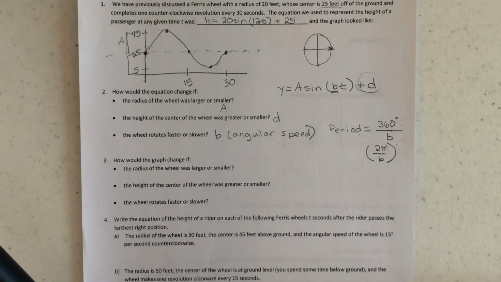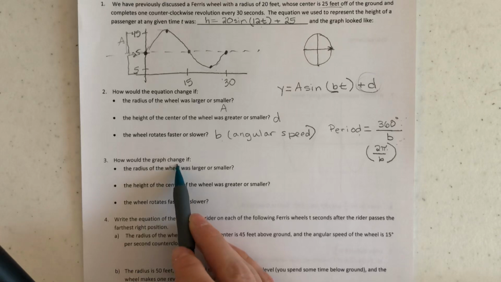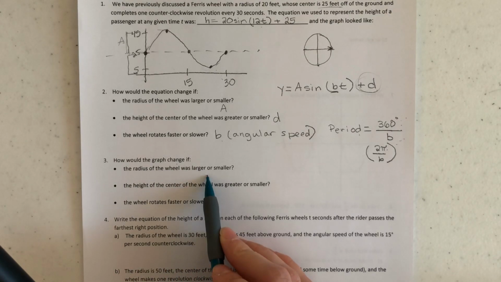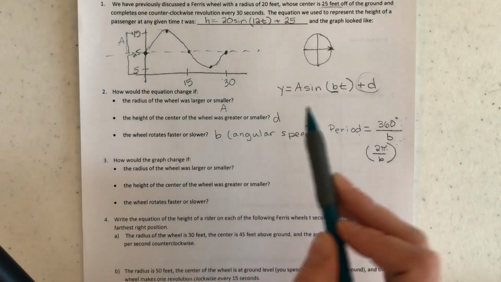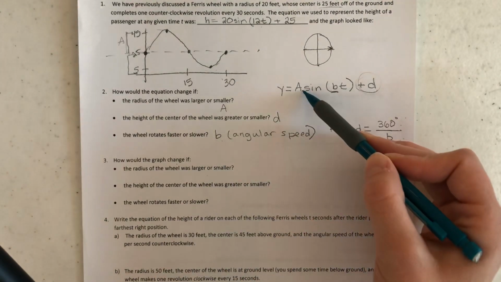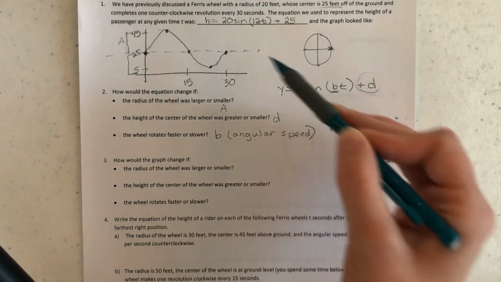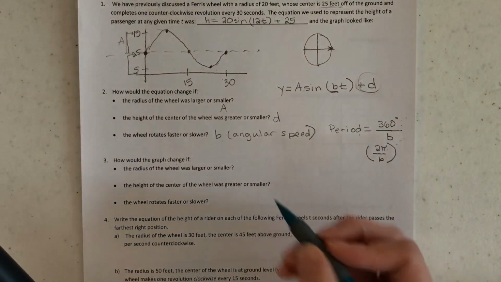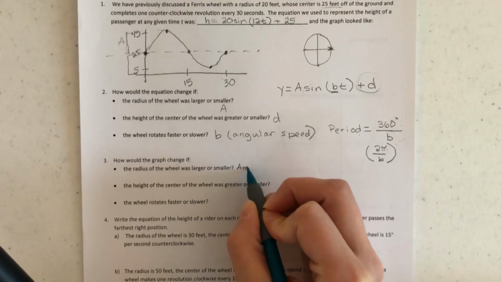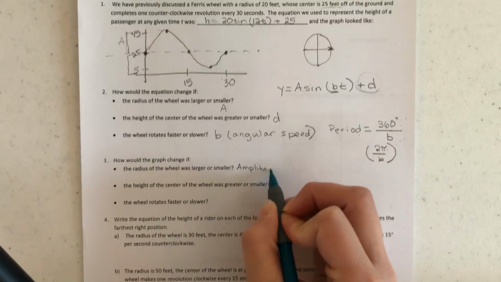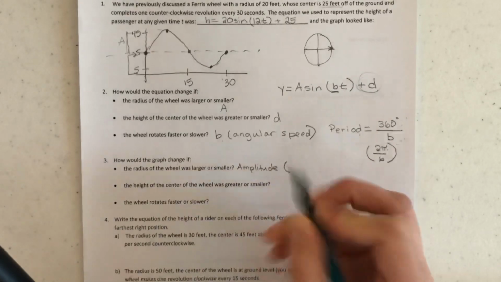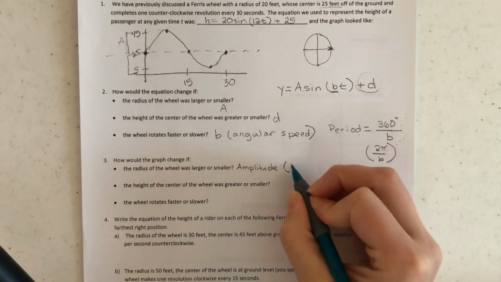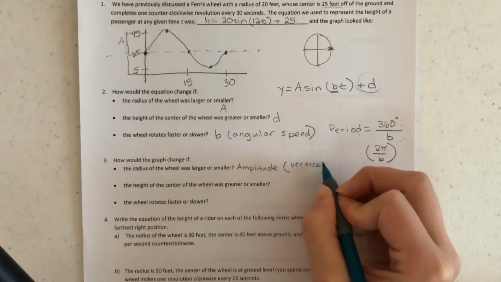Okay, we kind of already answered number 3 a lot in what we just did, but just to be very specific here, how would the graph change if the radius of the wheel changed? We said that the amplitude would change, which would mean that the amplitude of the graph would change, which is kind of like a vertical stretch or shrink.